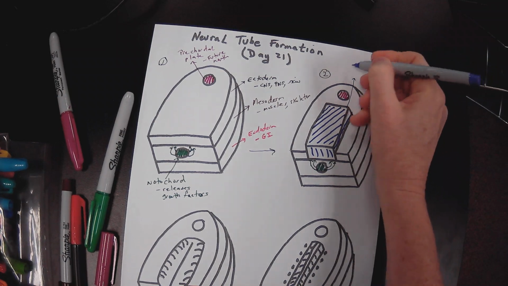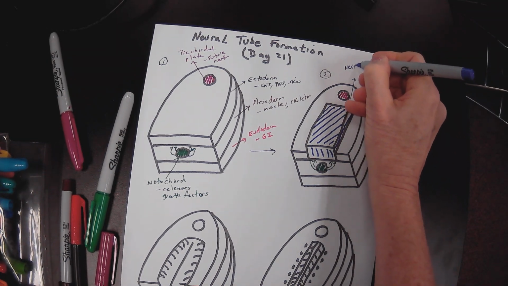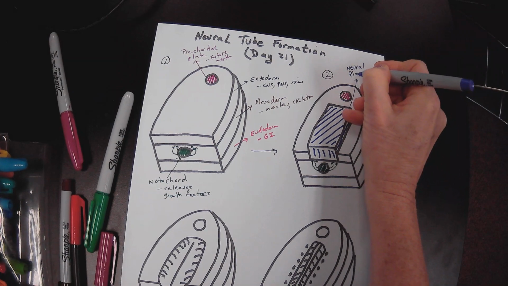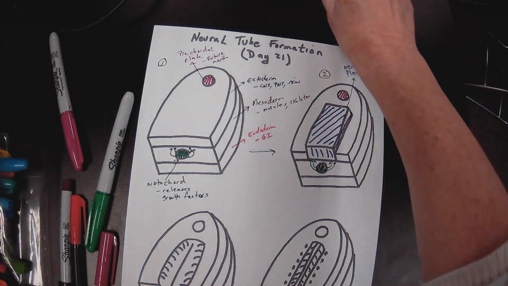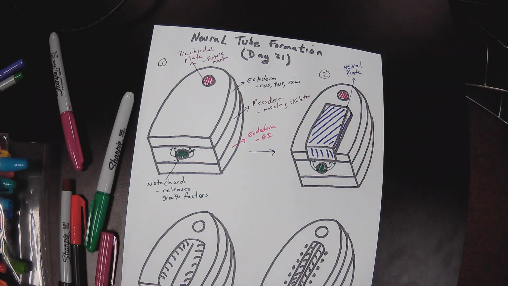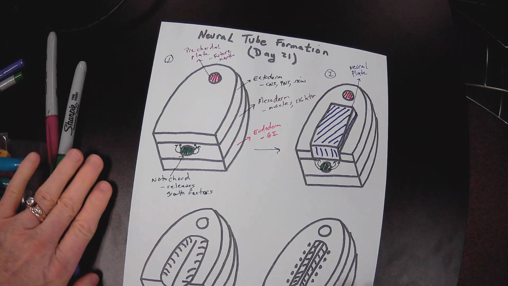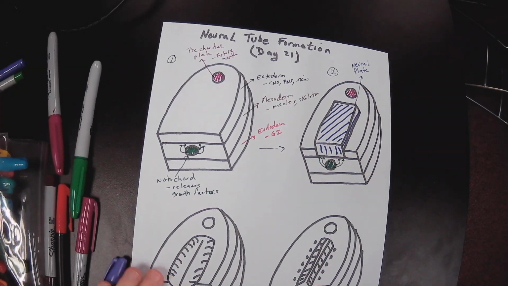It's called a neural plate. That's your neural plate. A neural plate is nothing more than a thickening of the ectodermal layer due to release of growth factors by the notochord. That's the second step, formation of the neural plate in the ectoderm.